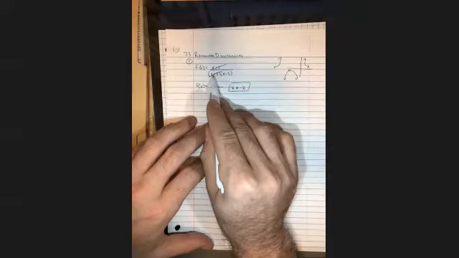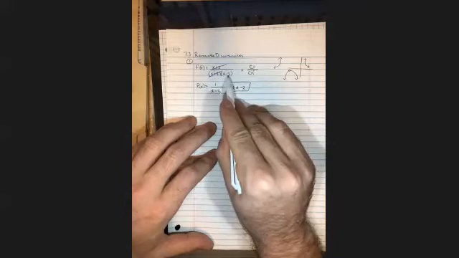Because the original function had an x plus 2, if I plugged in x equals negative 2, that would be equal to 0 on top, and on the bottom negative 2 minus 3 is negative 5.